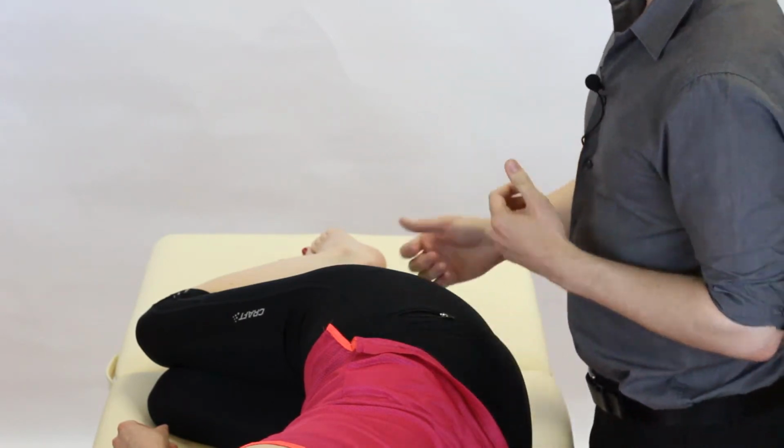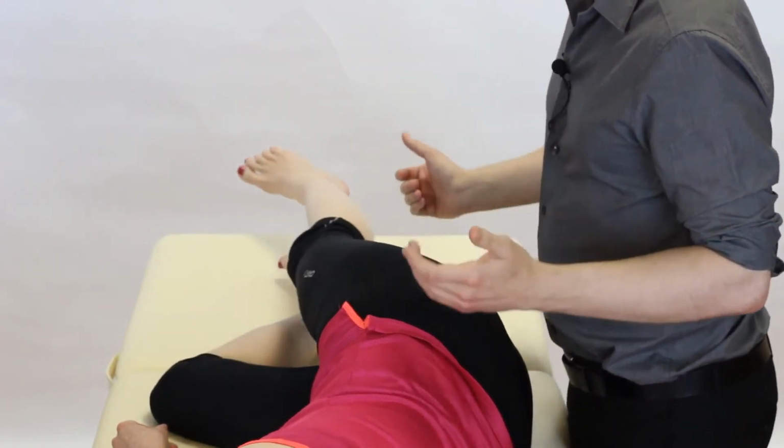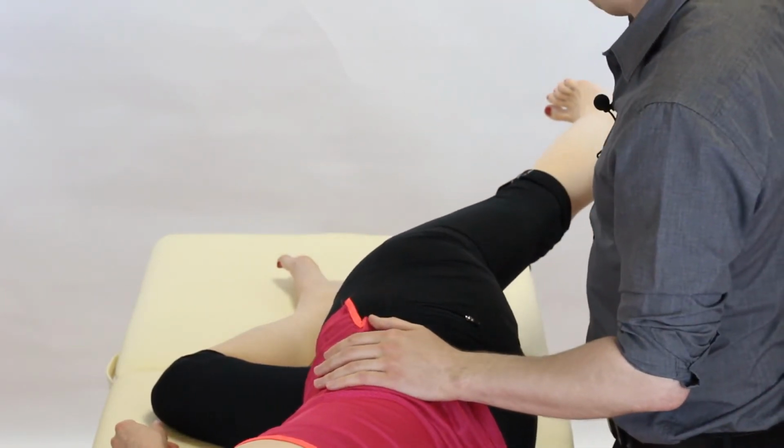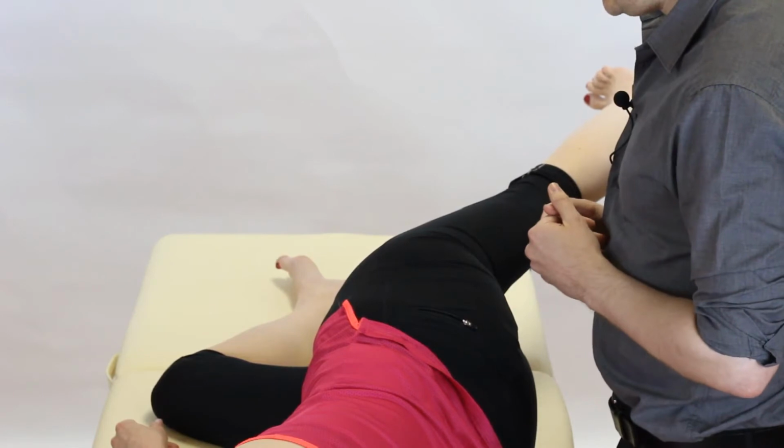The instructions we give to our patient are to straighten the knee and then to bring your heel as far back as you can, trying not to bend your back. And that creates our hip extension.